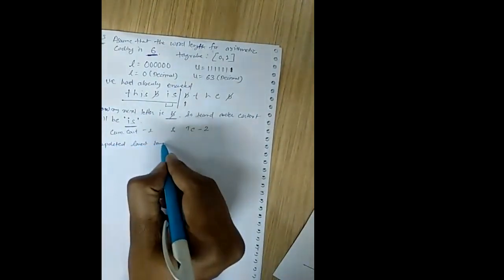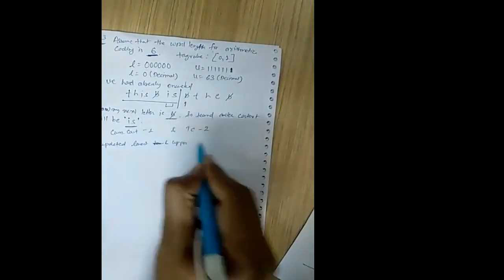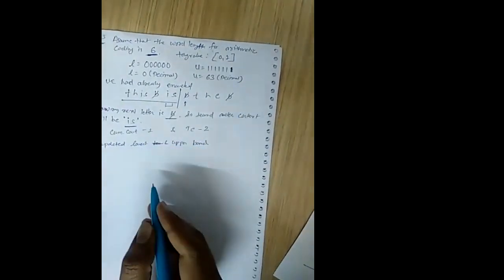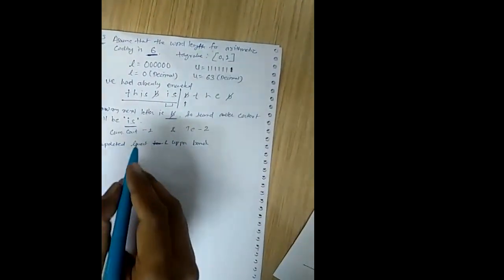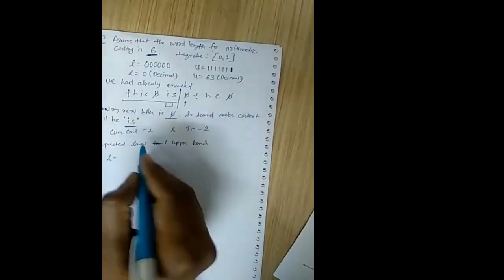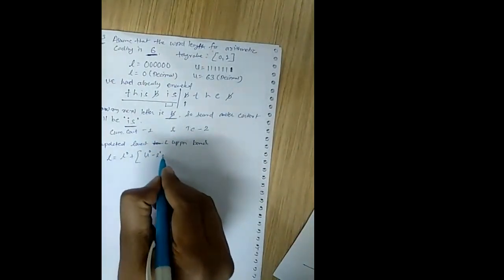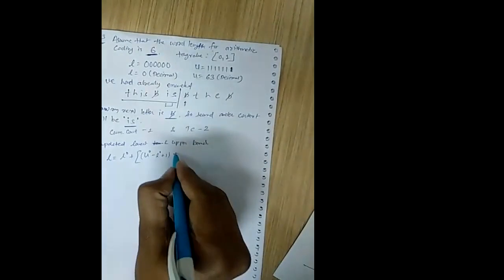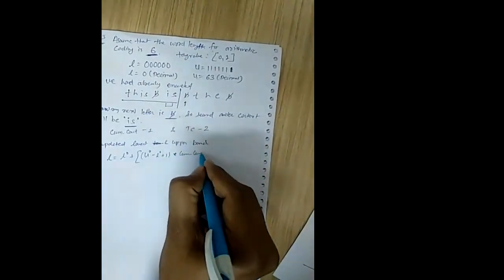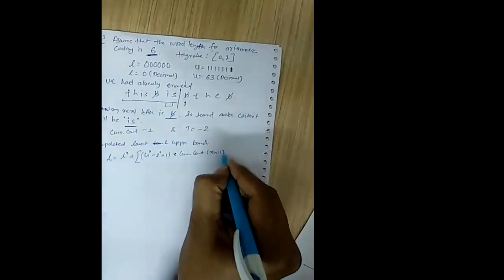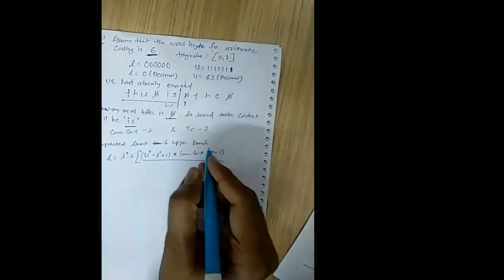So update lowest and upper bound. Okay, so how can we update? Yes, the same formula, that is L^n is equal to L^(n-1) plus (U^(n-1) minus L^(n-1) plus 1) multiplied by cumulative count x_(n-1) upon total count. So this is my formula.